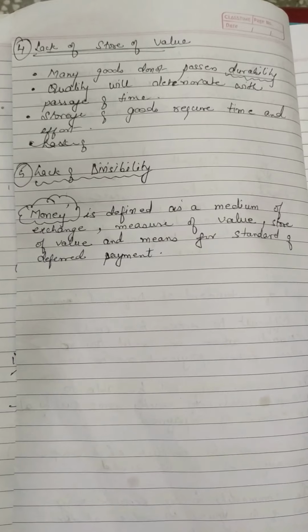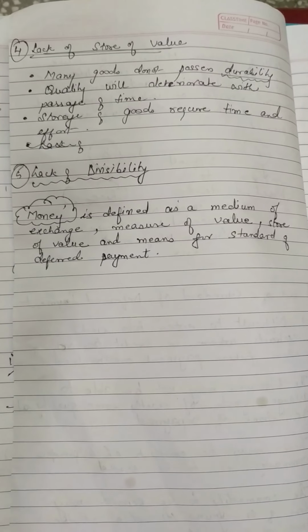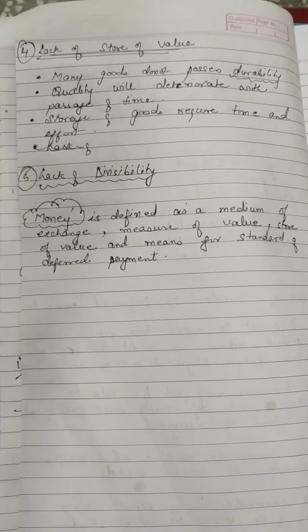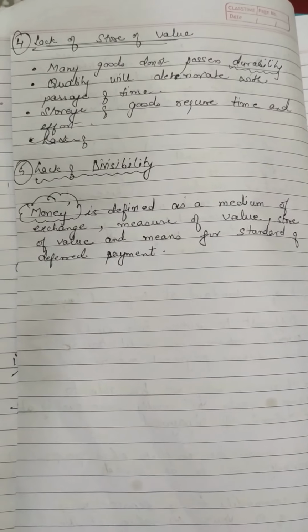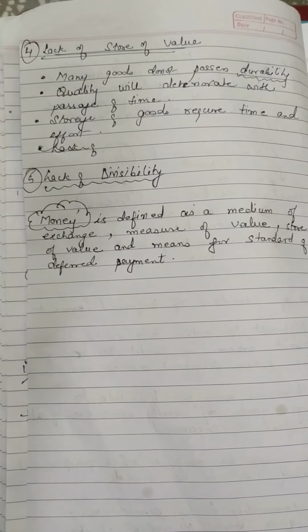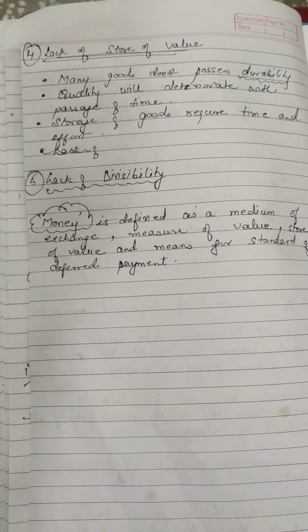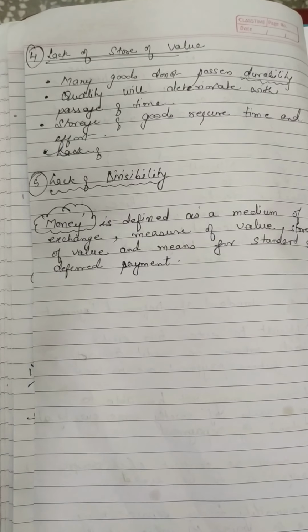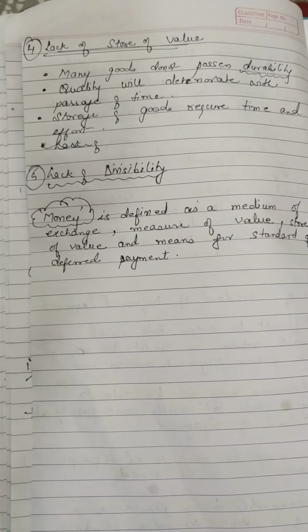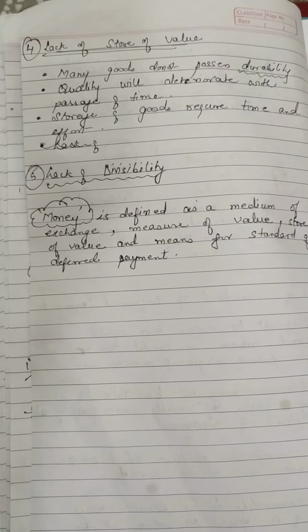But under barter system, again, it is a very big problem, because we are dealing with goods, and many goods do not possess the characteristic of durability. They perish, they deteriorate in quality and value over a period of time.